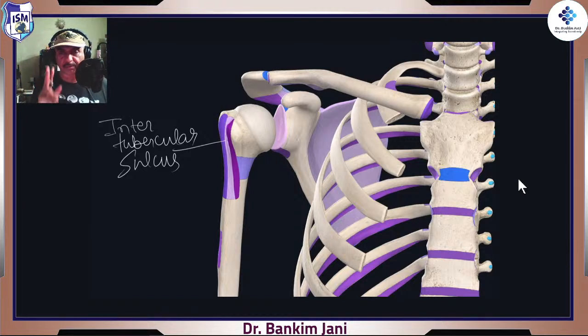That means there have to be two tubercles, and those two tubercles should have their crest, their mounts, their prominence. Then and only then can a valley be formed, when there are mountains on both sides. Simple. So there have to be two prominences: one is the greater tubercle, the second is the lesser tubercle.